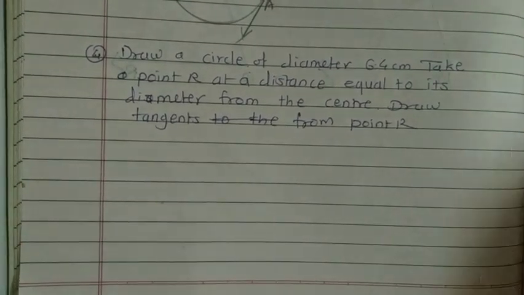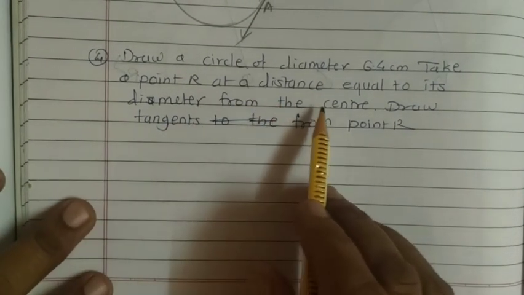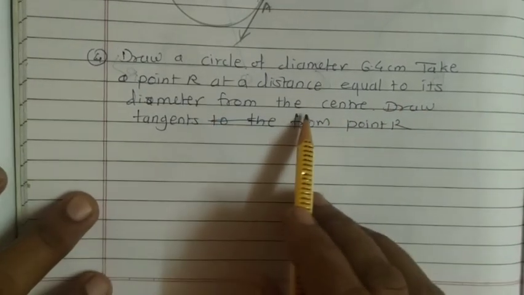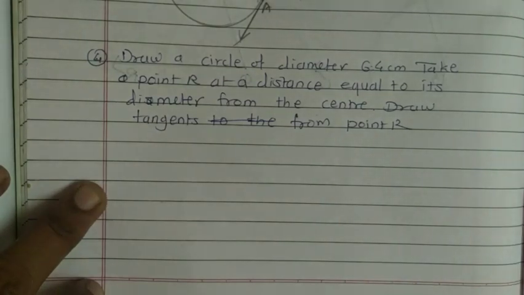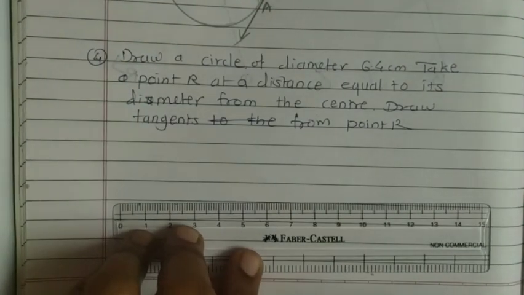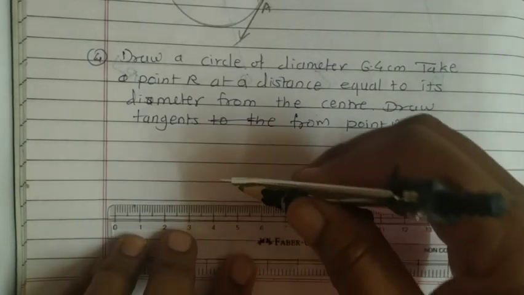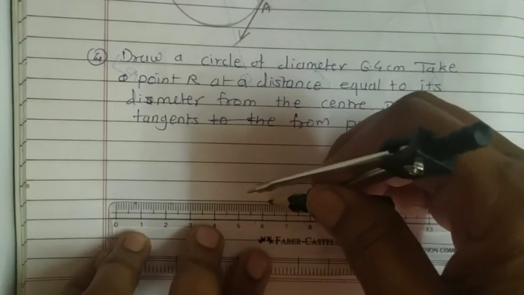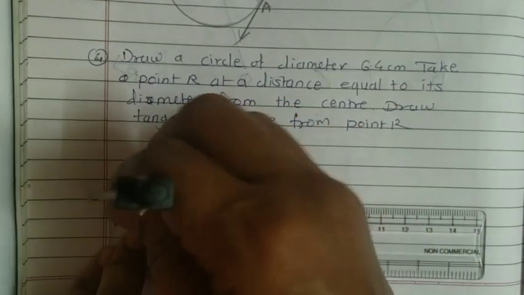Now the fourth question: draw a circle of diameter 6.4. Take point R at a distance equal to its diameter from the center. Draw tangents from point R. First of all, the diameter is given as 6.4 centimeters, so there are two methods. Either you can find the radius, which will be 3.2, or using the perpendicular bisector property, first draw 6.4 centimeters, this is the diameter.